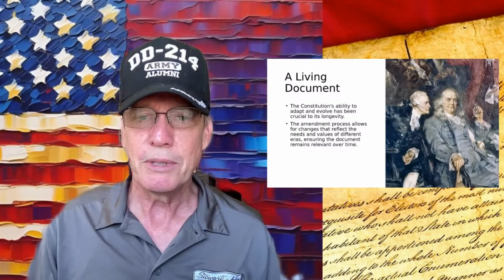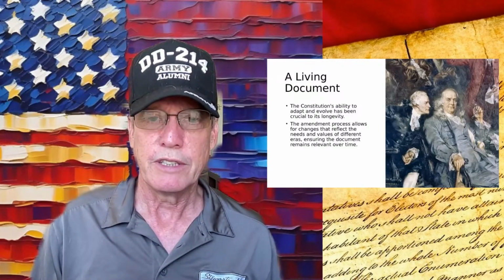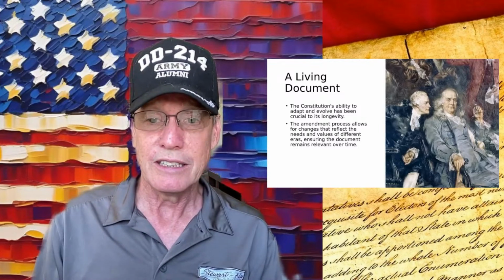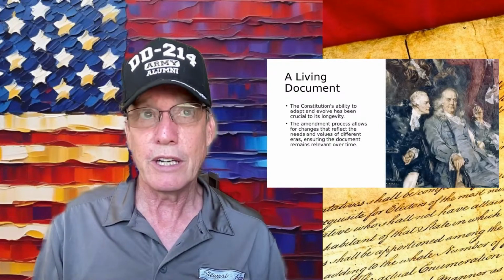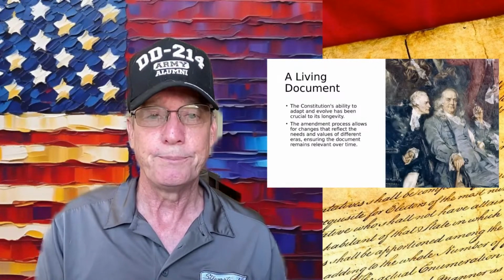Moreover, the Constitution's ability to adapt and evolve has been crucial to its longevity. The amendment process allows for changes that reflect the needs and values of different eras, ensuring the document remains relevant over time.